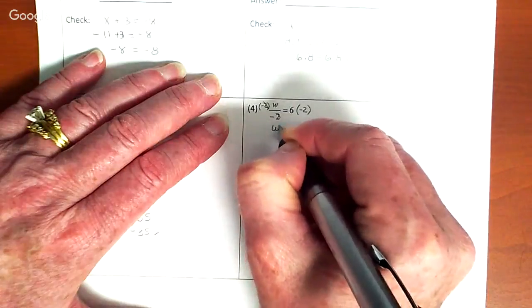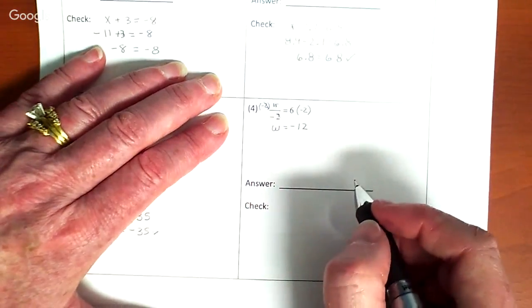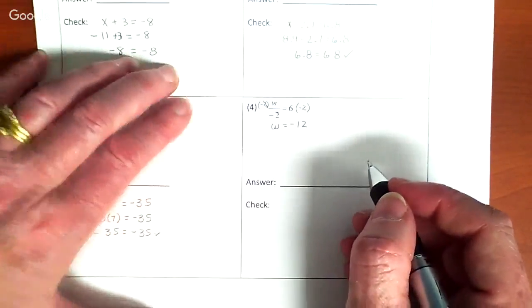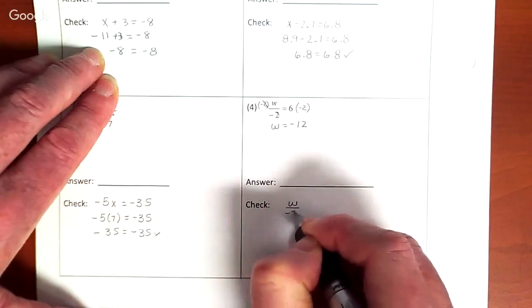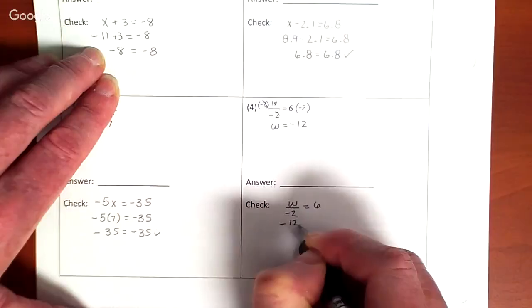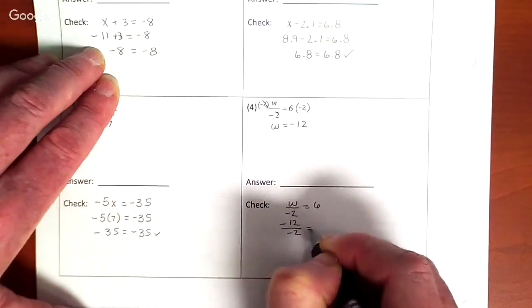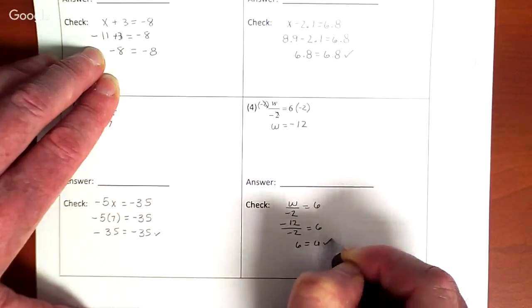Next, we have multiply both sides by negative 2. And w equals negative 12. So now to check our answer here, we have w over negative 2 equals 6. Negative 12 over negative 2 equals 6. And 6 equals 6. And that checks.